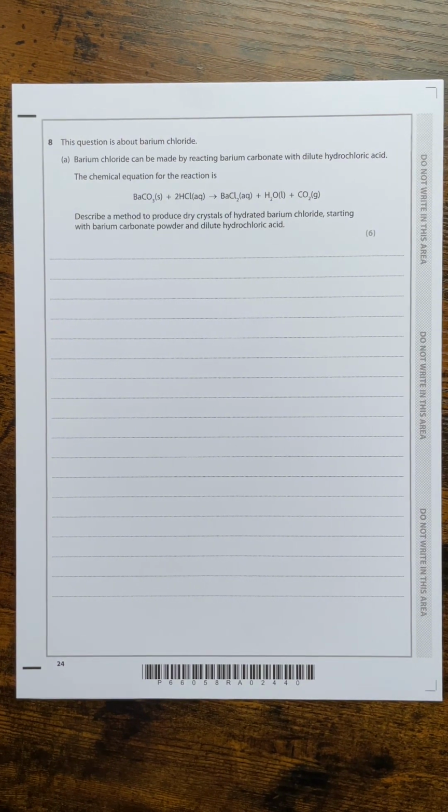For this particular question, we're looking at how we can make a soluble salt, and you might be thinking, how on earth am I supposed to know? This question is about barium chloride. How do I know if barium chloride is a soluble salt or an insoluble salt? And there's a couple of ways that we can think about that.